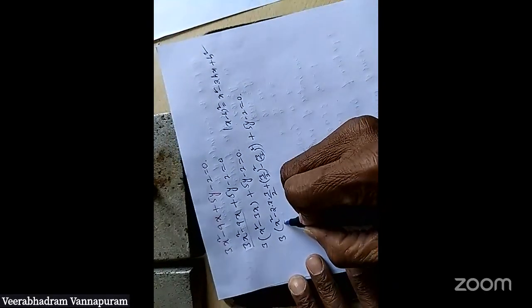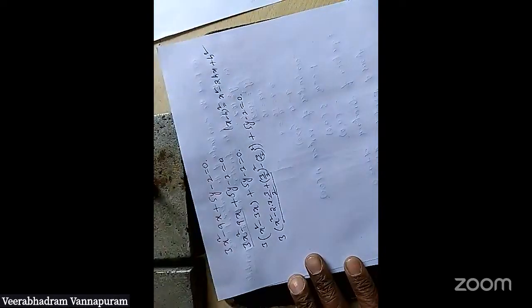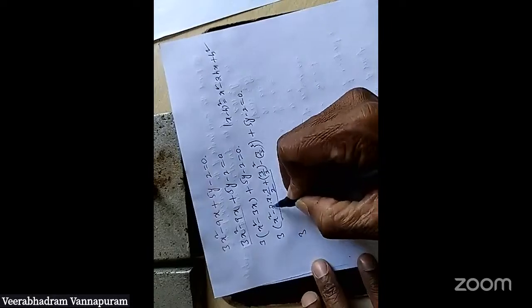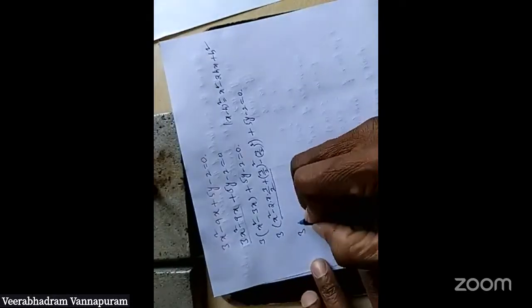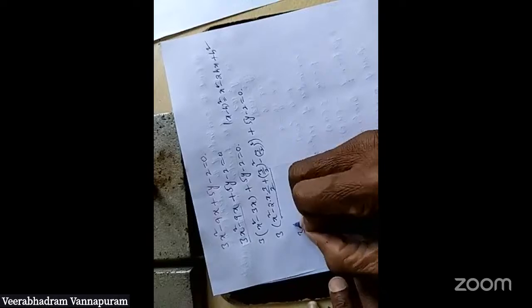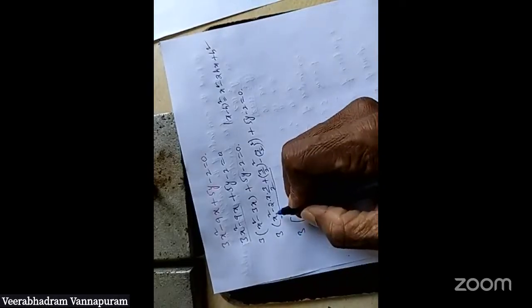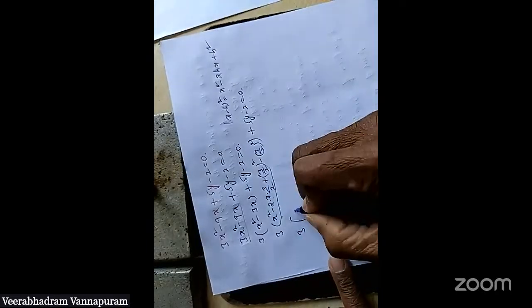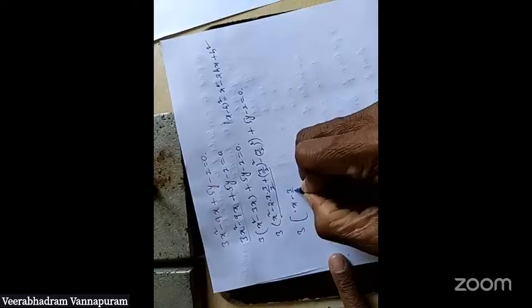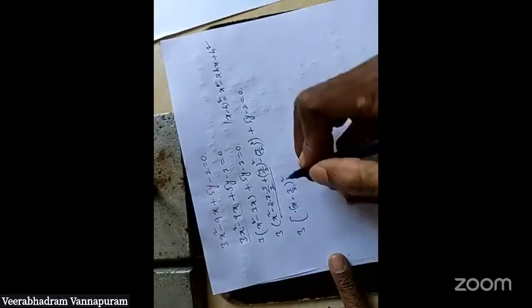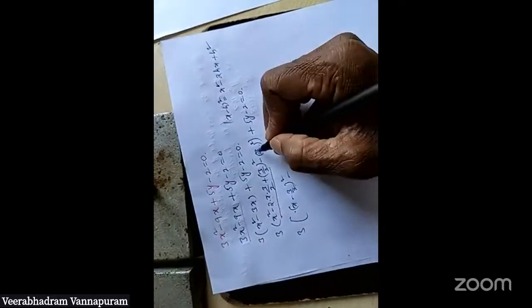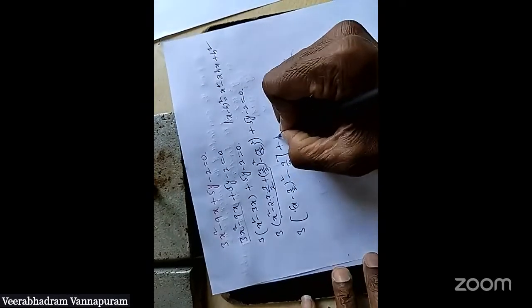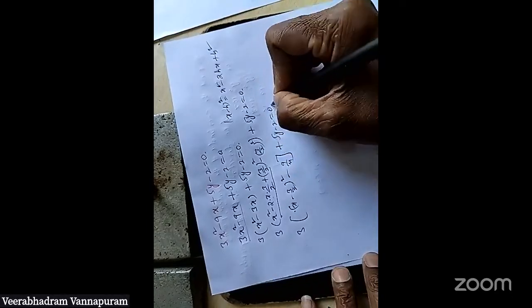So by using these three terms, a² − 2ab + b², where a is x and b is 3/2, that is (x − 3/2)². Minus (3/2)² means 9/4, plus 5y − 2 equals 0.